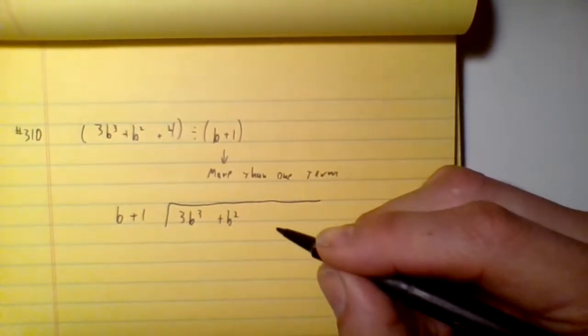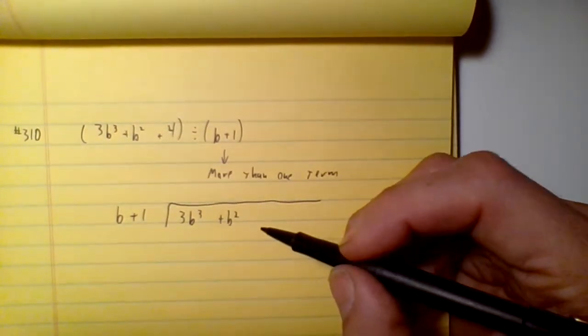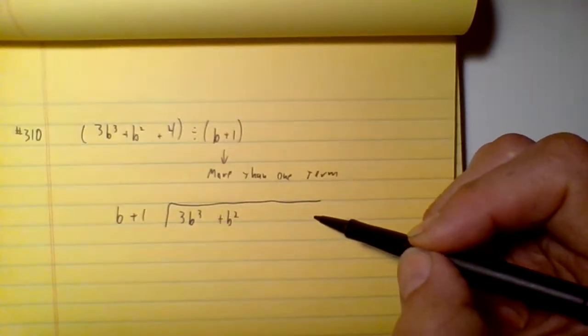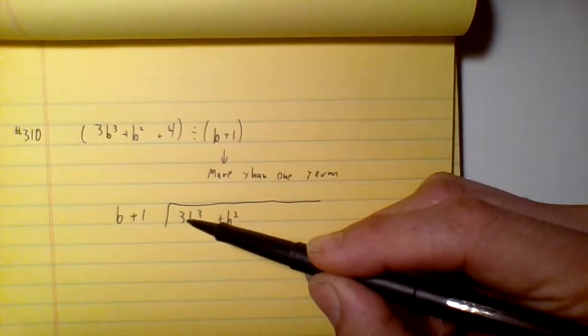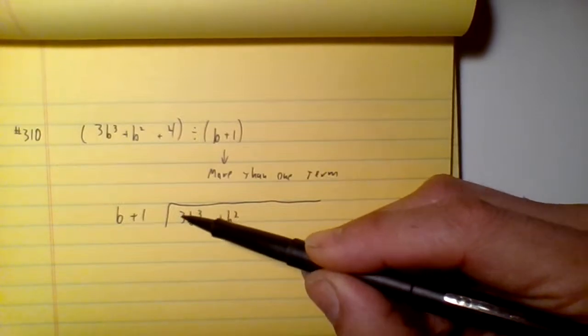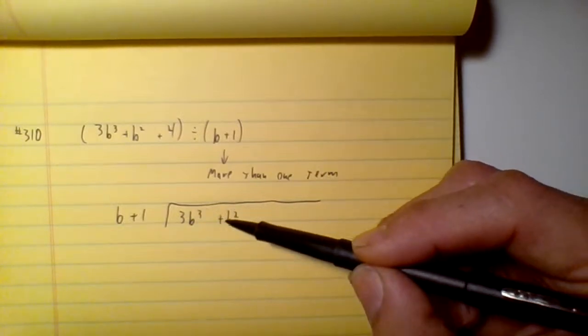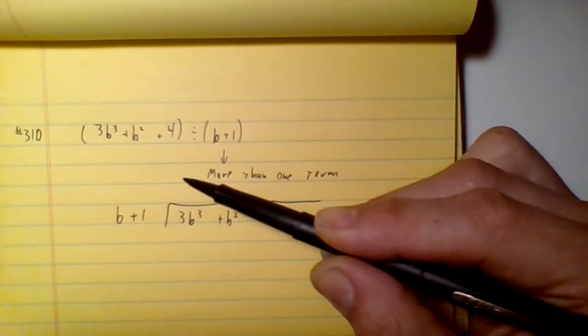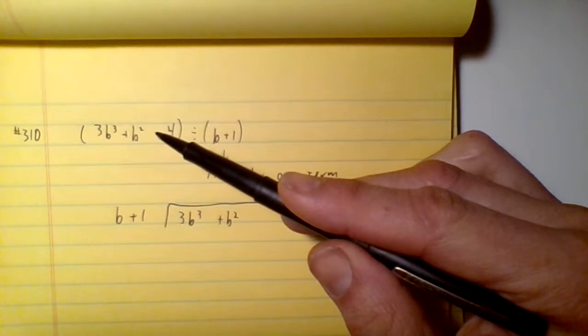Here's where the sort of unwritten thing happens. I need all of these columns to be lined up with the different exponents that we go by here. I have b to the third. I have descending order, b to the third, b to the second. Next term should be my b to the first term, my b term. I don't have a b term in this polynomial.